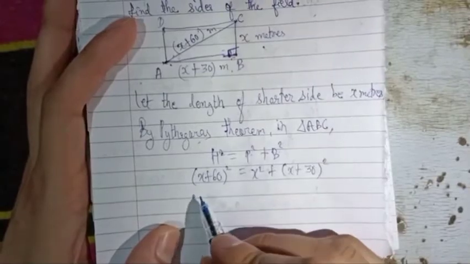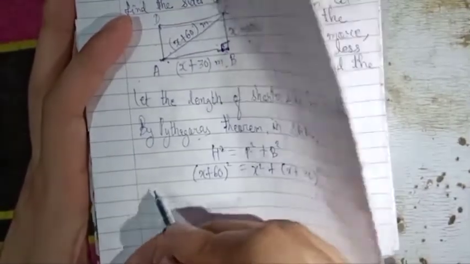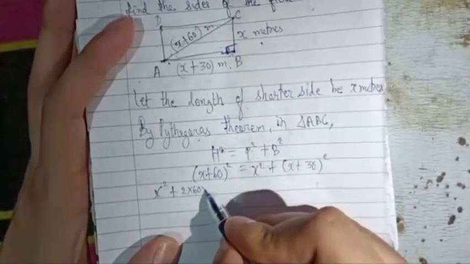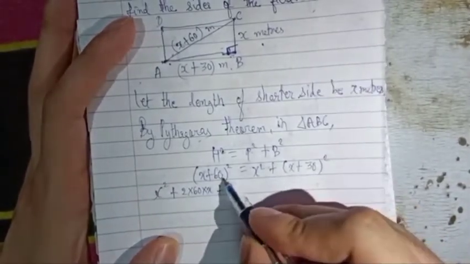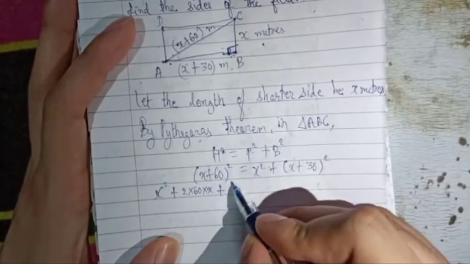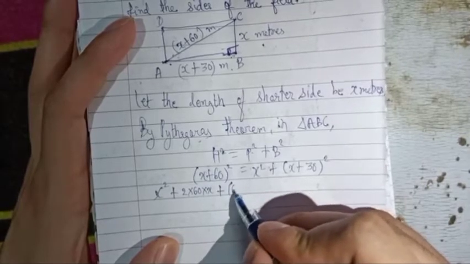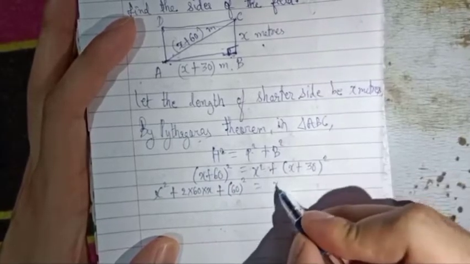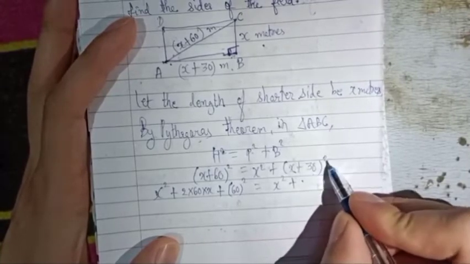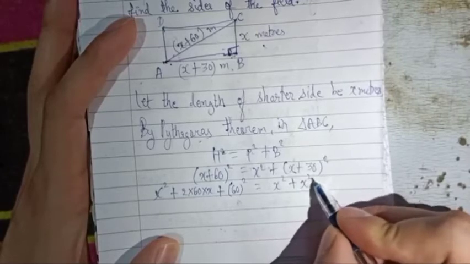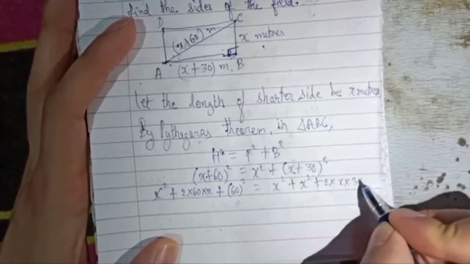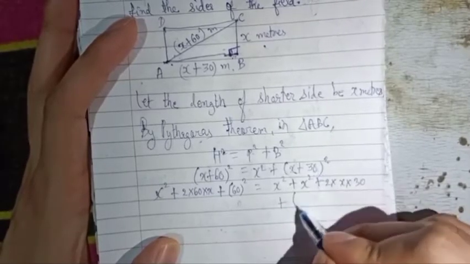Now we will apply the formula a plus b whole square. So a square, that means x square, plus 2ab, so 2 multiply 60 multiply x, plus b square, that means square of 60. Equal to x square, plus here also we will apply the a plus b whole square formula. So a square, that means x square, plus 2ab, so 2 into x into 30, plus 30 square.